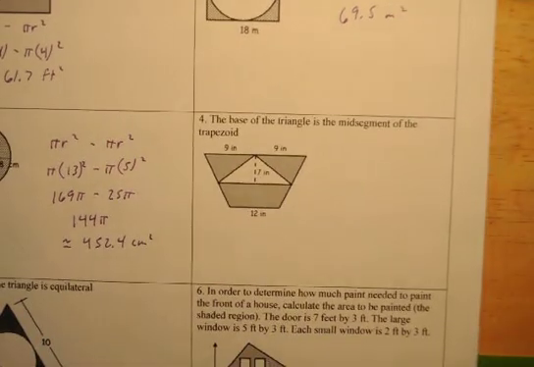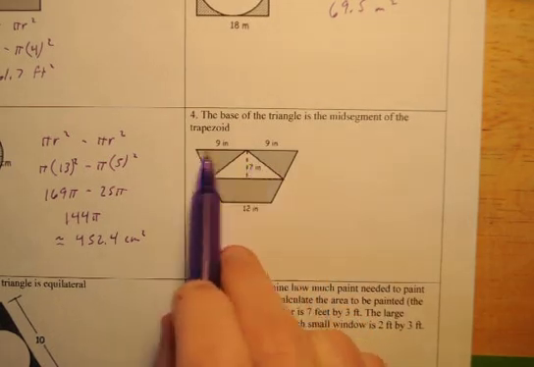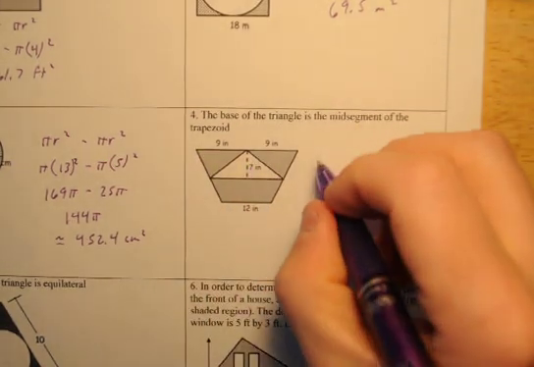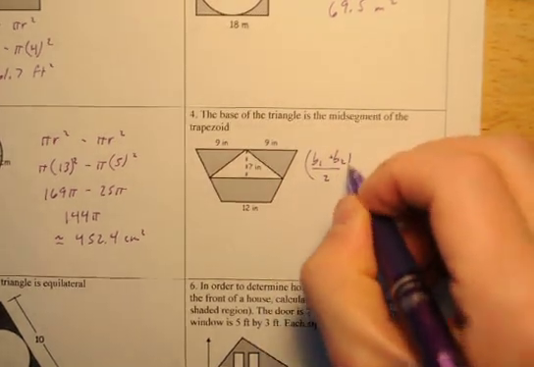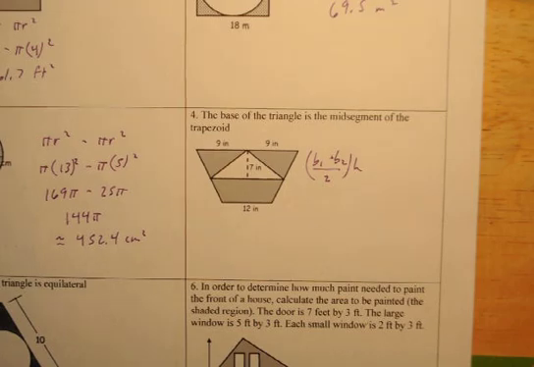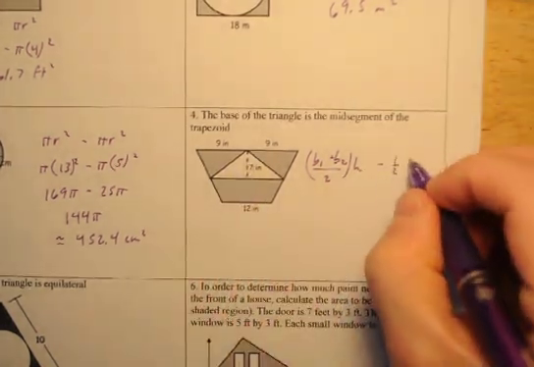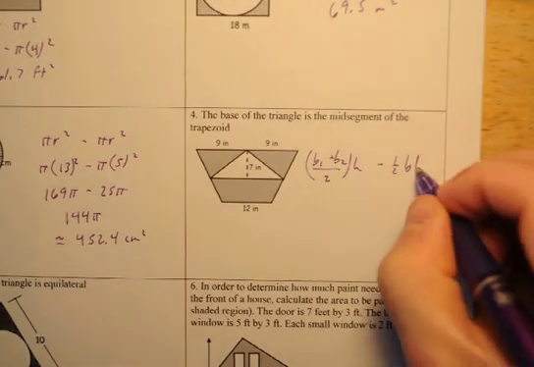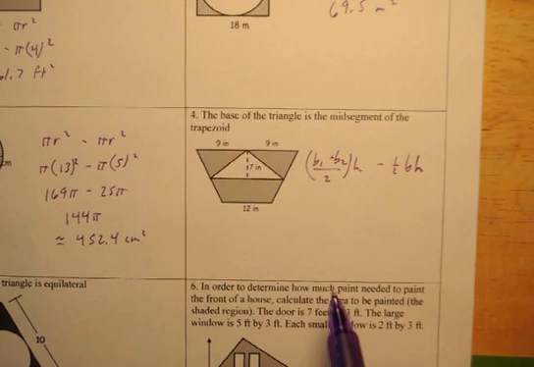Alright, now it starts getting a little bit more complicated, a little bit more technical. We're going to start with the trapezoid, which is the average of the bases times the height. Then we're going to take away a triangle, which is 1/2 base times height. It's a trapezoid minus a triangle.